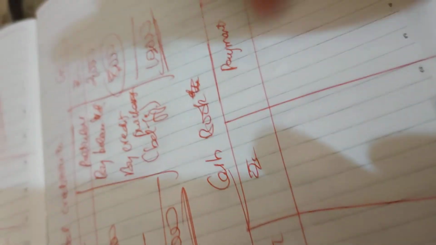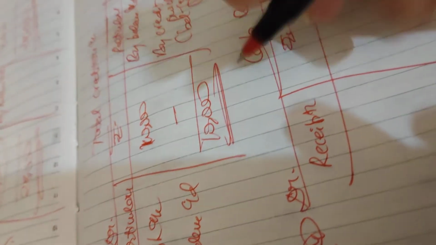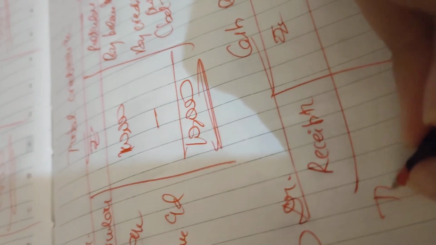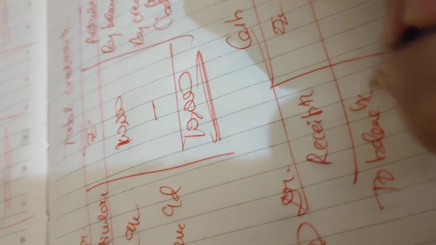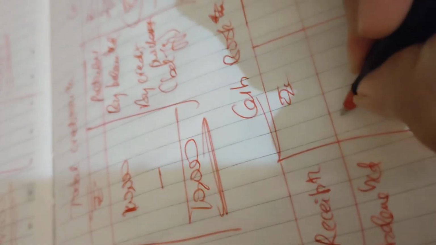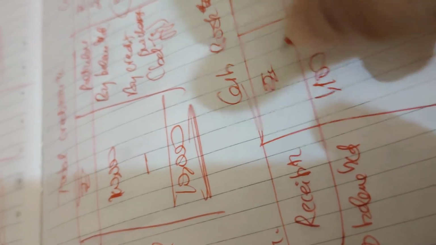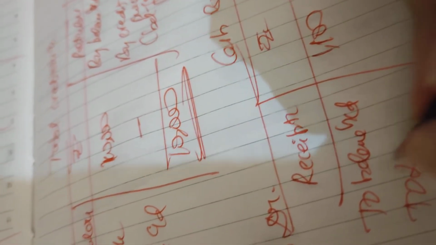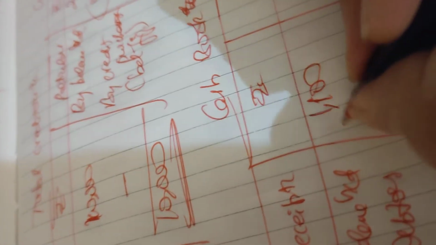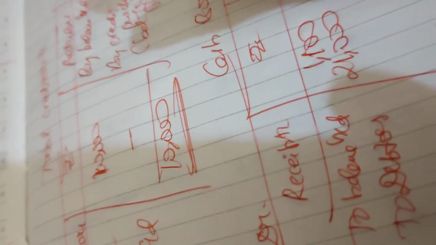Good. Next, let's prepare the cash book. So, preparation of cash book, receipts rupees, payments rupees, debit and credit we write. Okay. So, let's start. To balance brought down, that's given 1100 in the question. Then we have to debtors, that is cash received. So we have 21,000 as we have entered there.